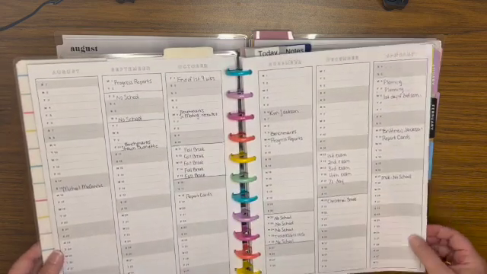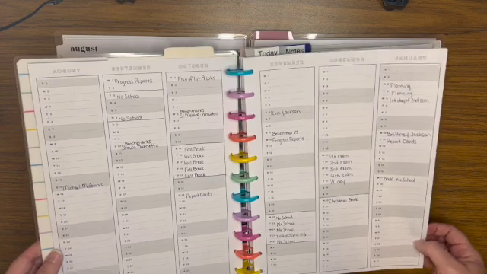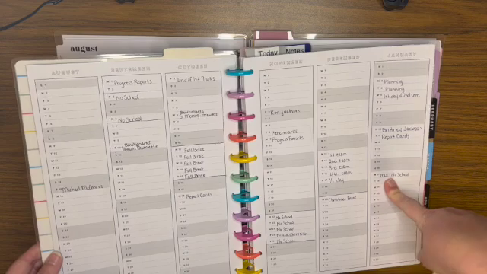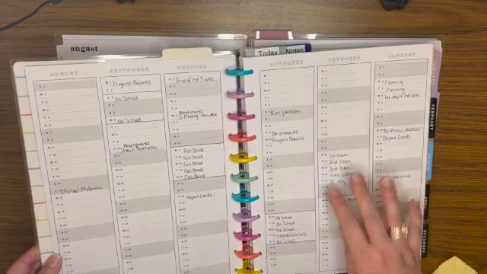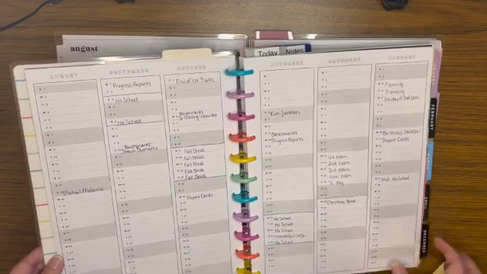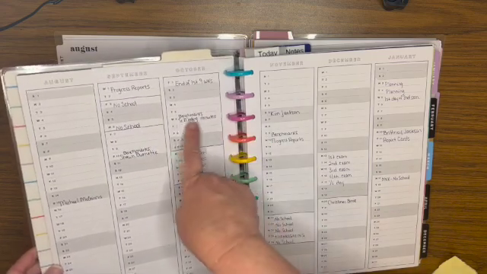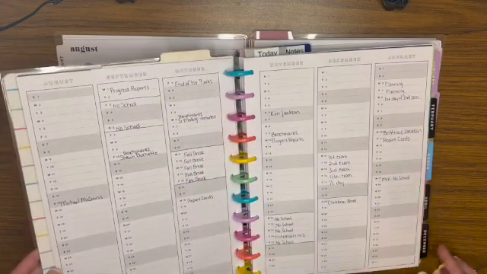I keep in my department my coworkers' birthdays, and just like our major holidays, so I know that there's no school. So as I'm planning, I know what days to block off, when progress reports come out, the end of a 9 weeks, when benchmarks are happening.